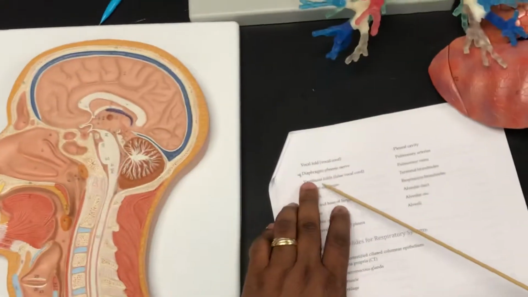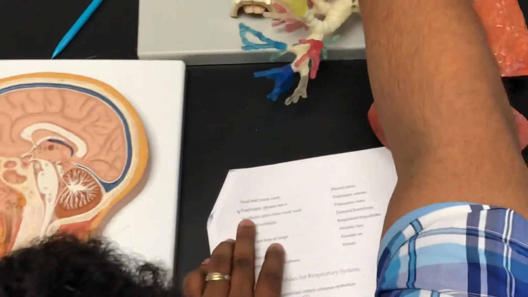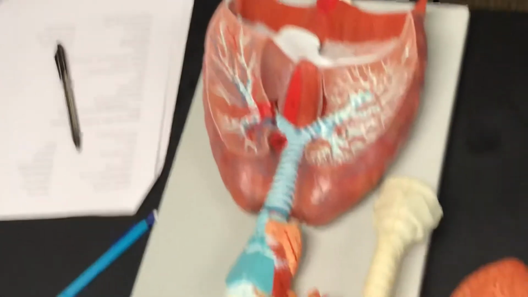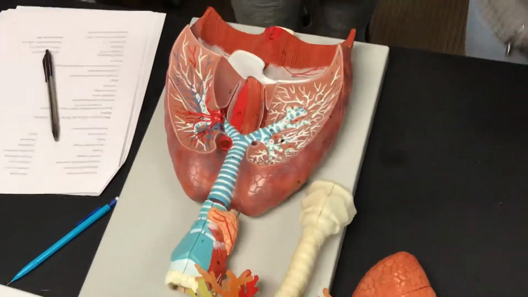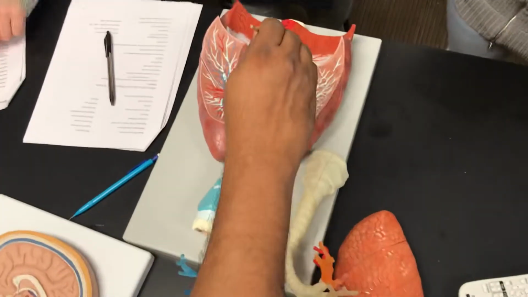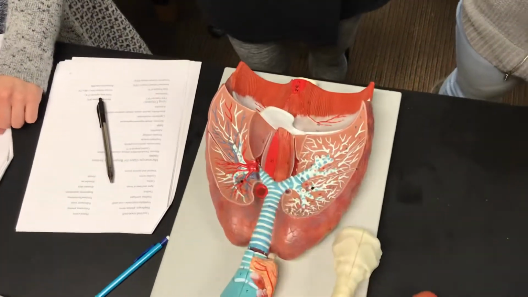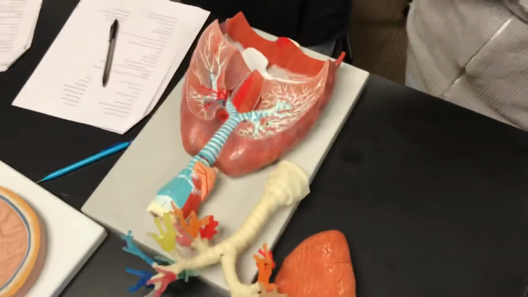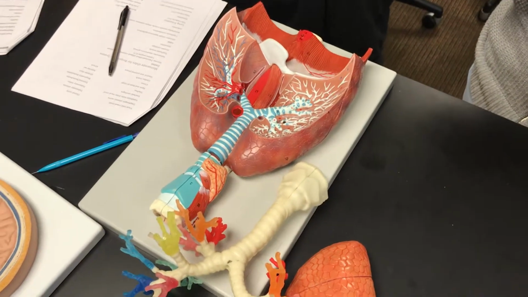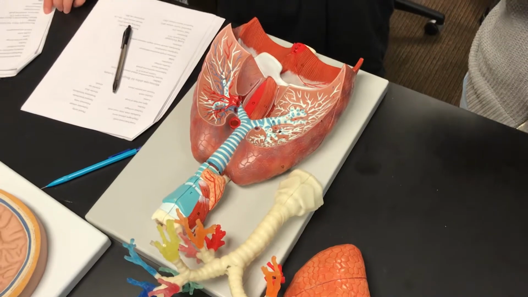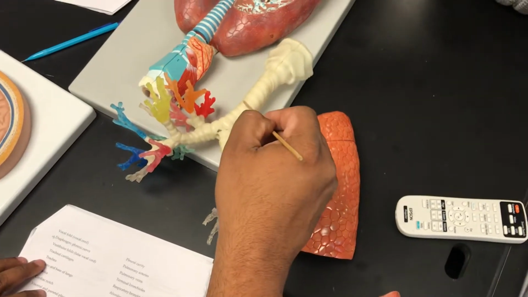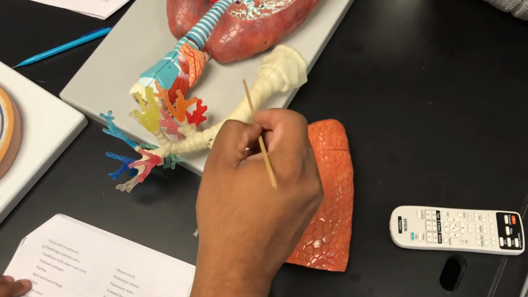Next thing you have to identify is the diaphragm, right? So here's the diaphragm, right? So that's the diaphragm that we see there. Could you show the diaphragm one more time? Right here, at the base of the lungs, you should have the diaphragm. Okay, next one, we saw the tracheal cartilage. We saw that this right here is the trachea, and all these are the tracheal cartilages, right?